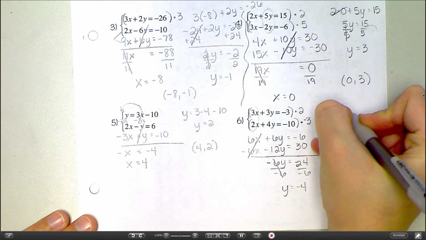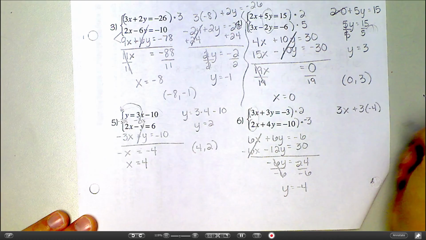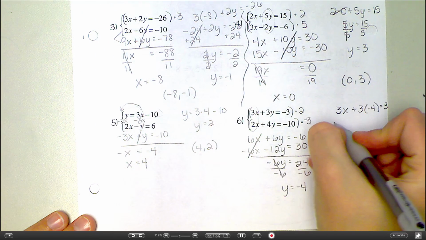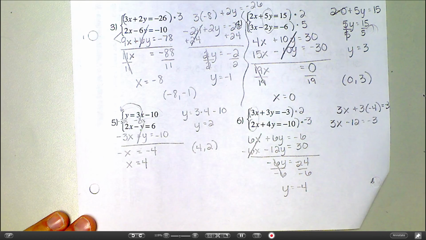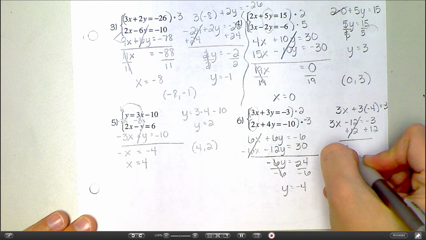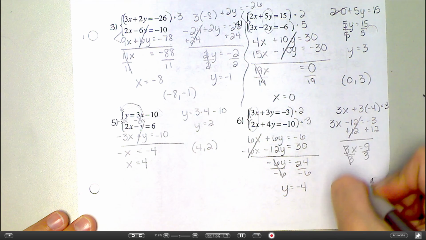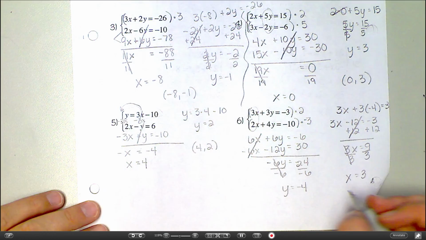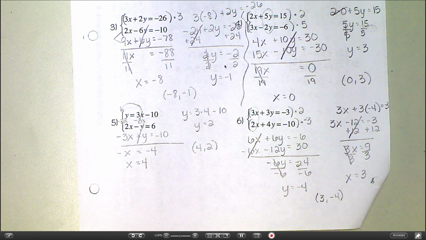So I would say 3x plus 3 times negative 4 equals negative 3. Sorry to cram that in on you. Rewrite it nicer here. So 3x minus 12 equals negative 3. Let's add the 12. 3x equals 9. Divide by the 3. x equals 3. Just remember that's backwards, so we need to make sure that when we write our coordinate we put it in the right order. 3, negative 4. How you feeling about that?